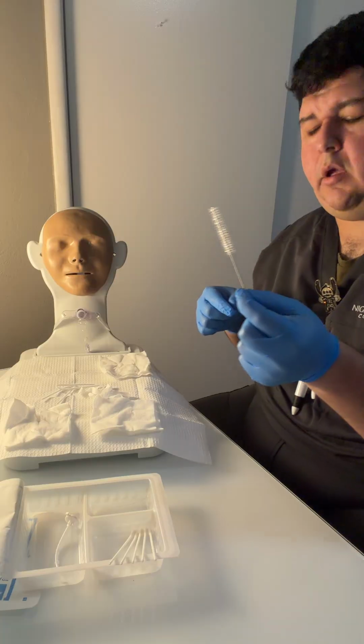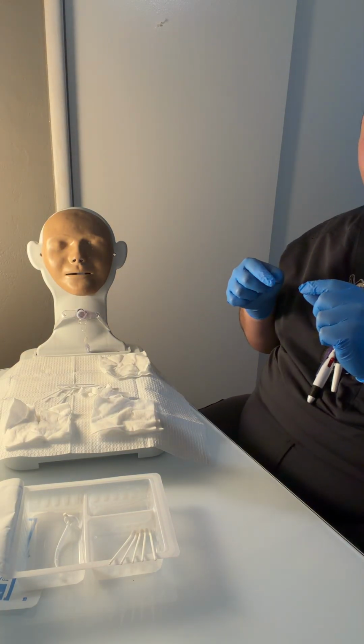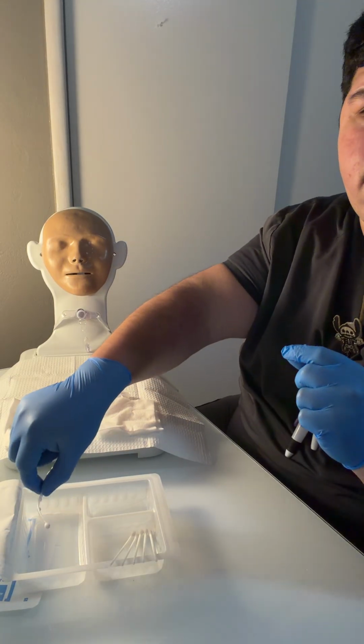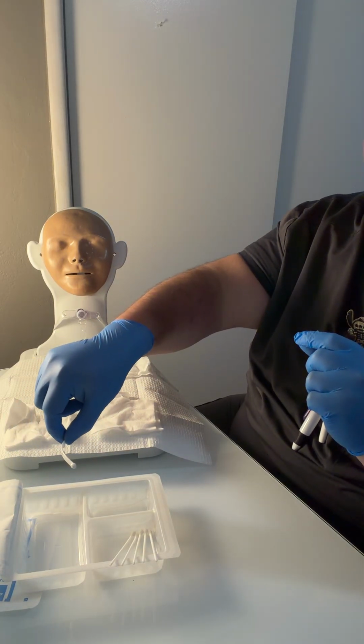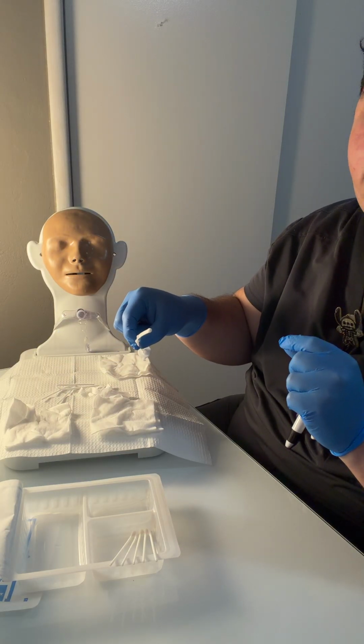Okay, I can discard that. Okay, I'm going to pull out, and then I'm going to dry it or let it dry.